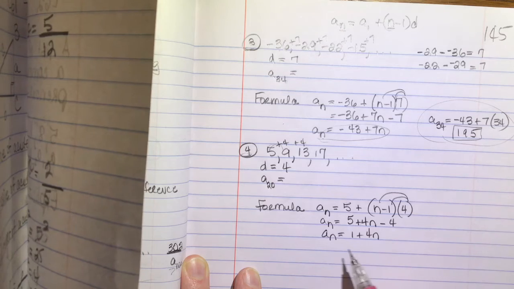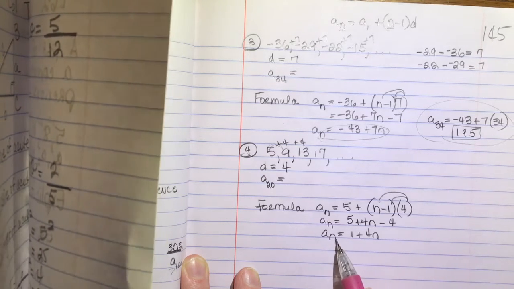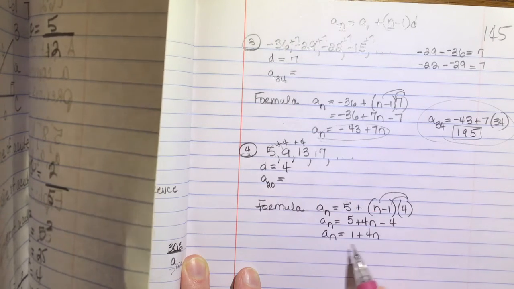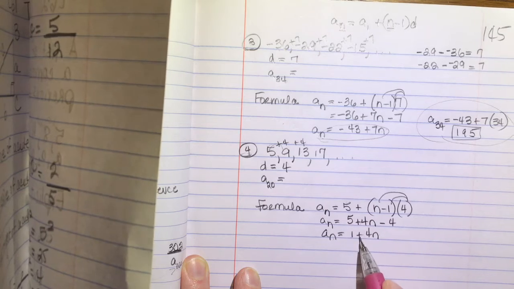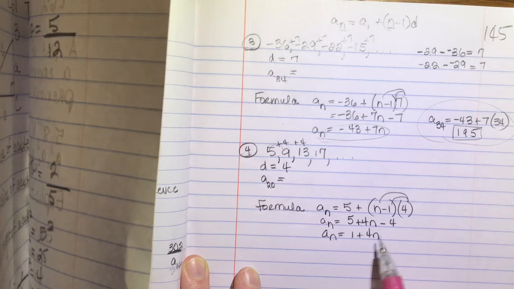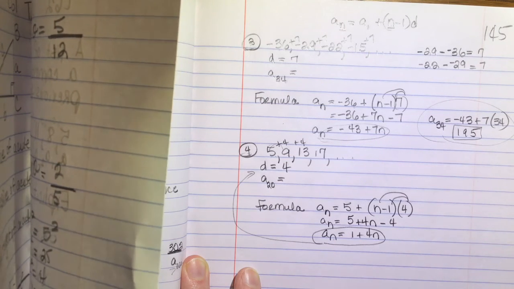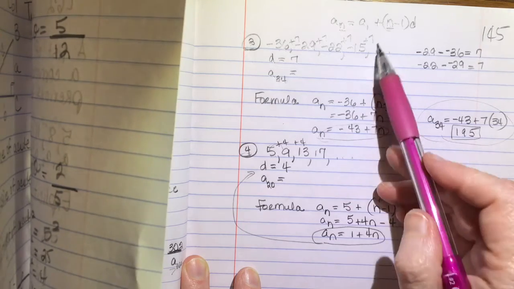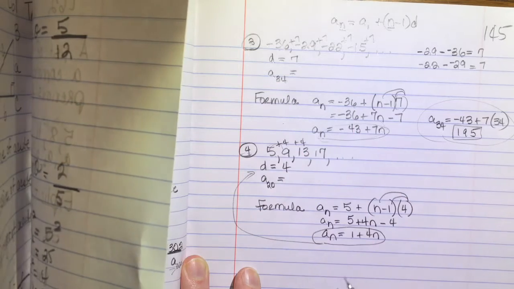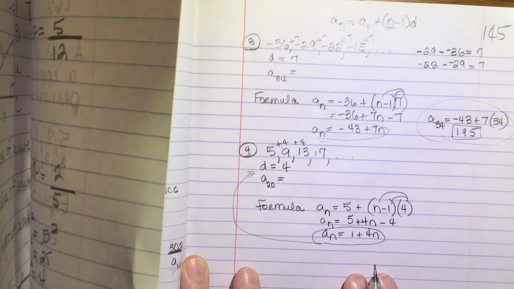Okay? And you can even check it. Like if you want to know, is it working, put 1 in. A sub 1 equals 1 plus 4 times 1. 1 plus 4 times 1 is 5. That was our first term. A sub 2, 1 plus 4 times 2, which is 9. 1 plus 8. So it works for any term we want. So this is a good formula for just this particular problem. Every problem can be cleaned up into a specific formula for that specific arithmetic sequence. And this works for arithmetic.